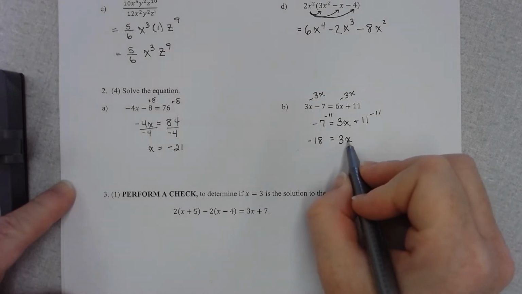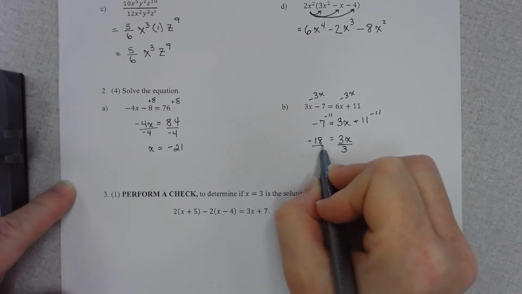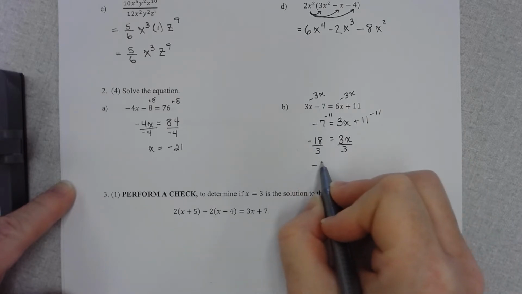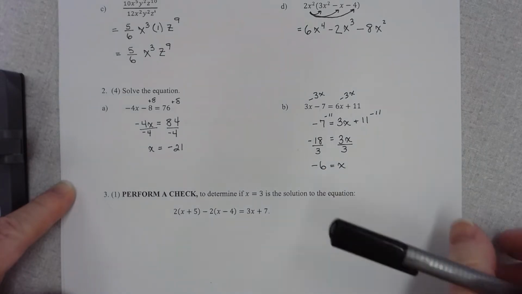And now I still need to get x all by itself. Right now it's being multiplied by 3, so I need to divide it by 3. What I do to one side, I do to the other. So I'm left with negative 6 is equal to x.